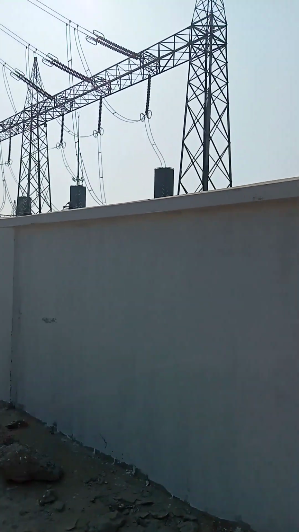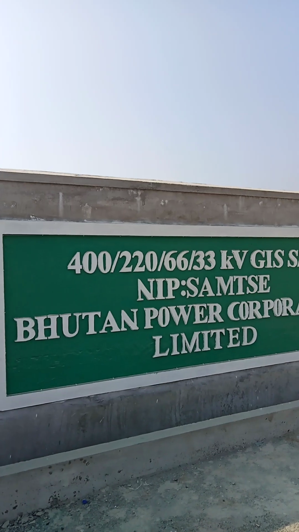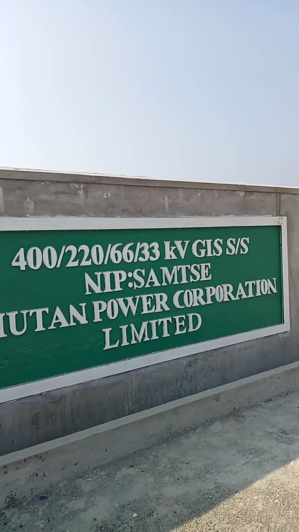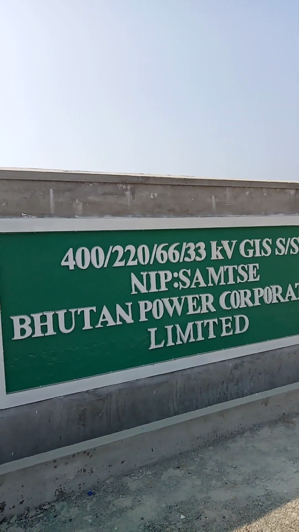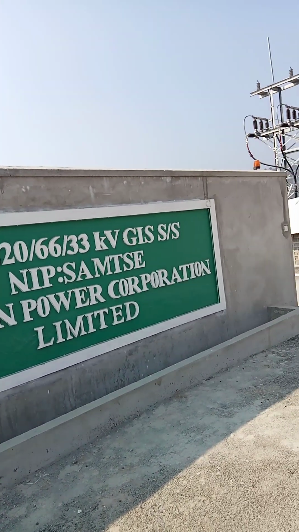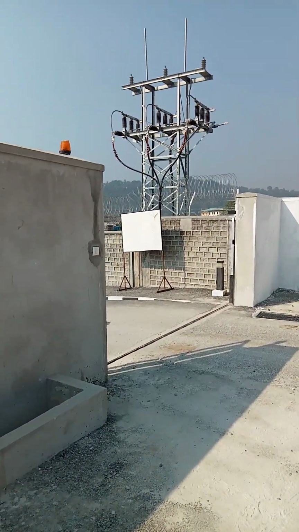You all can see it's surrounded by a big wall, and this is how the signboard looks like. 400/220 and 30, 66/33 kV GIS substation, NIP Norbugang Industrial Park Samchi, in this Bhutan Power Corporation Limited. This is not as BPC. So you all can see the gate here.